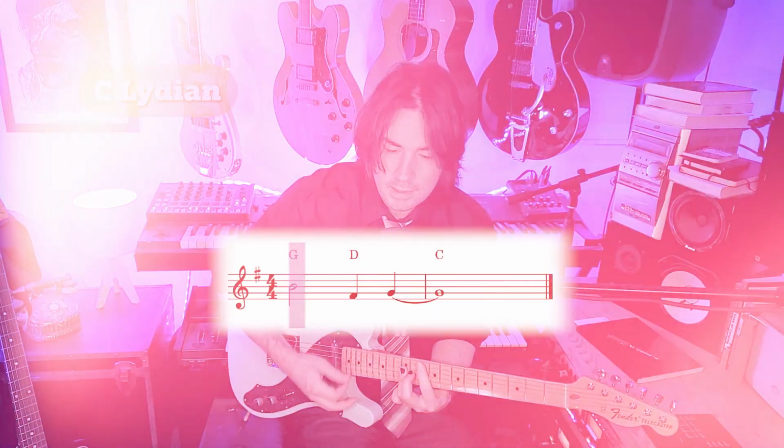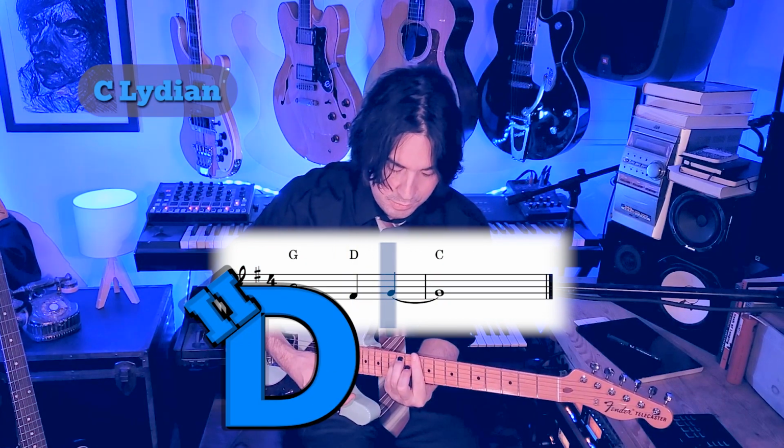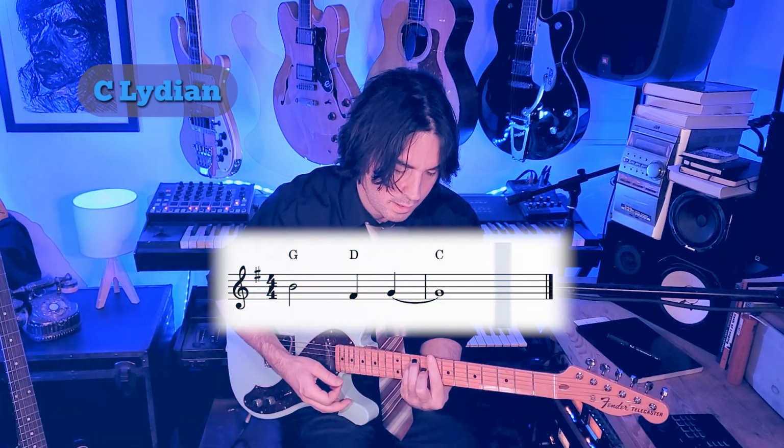So what we can do though is in Lydian, we get access to the major 2 chord, which contains that F sharp, that sharp 4. So it gives us something which is a lot smoother and also very characteristic of Lydian with that major 2 chord.